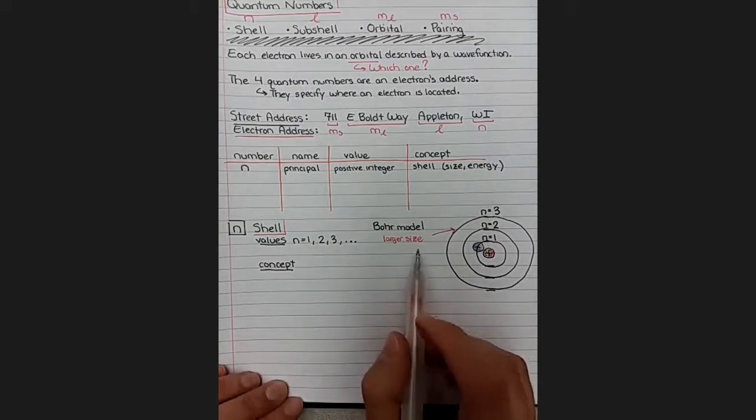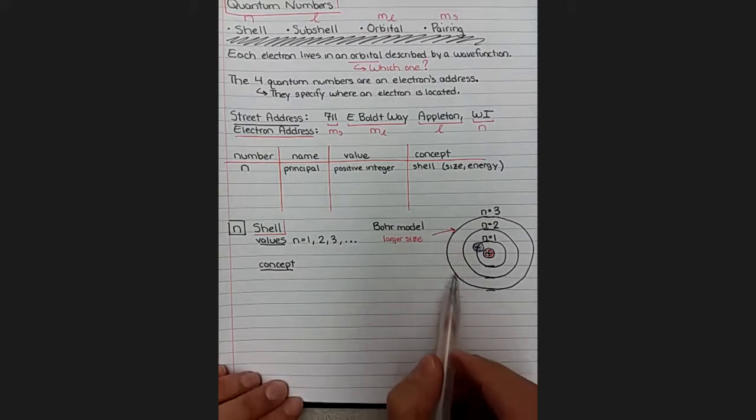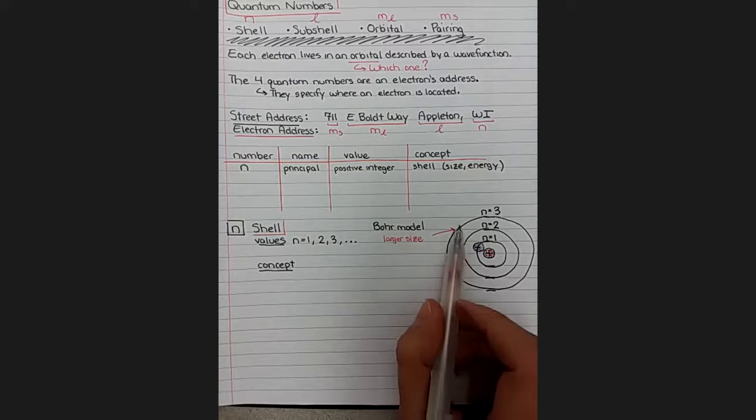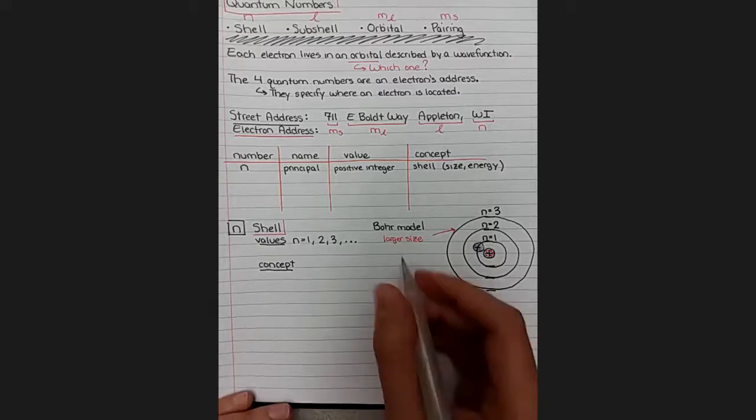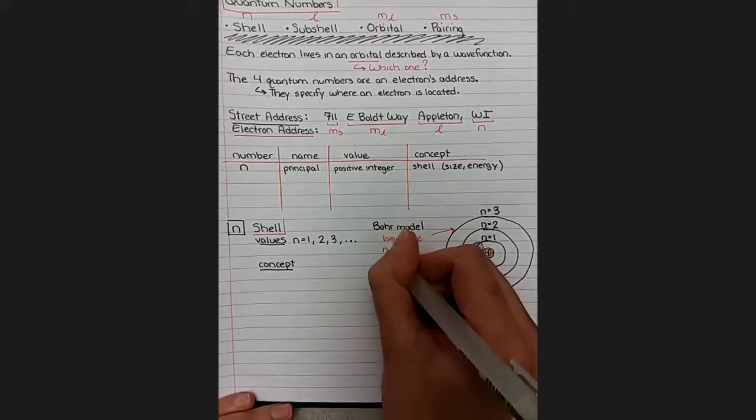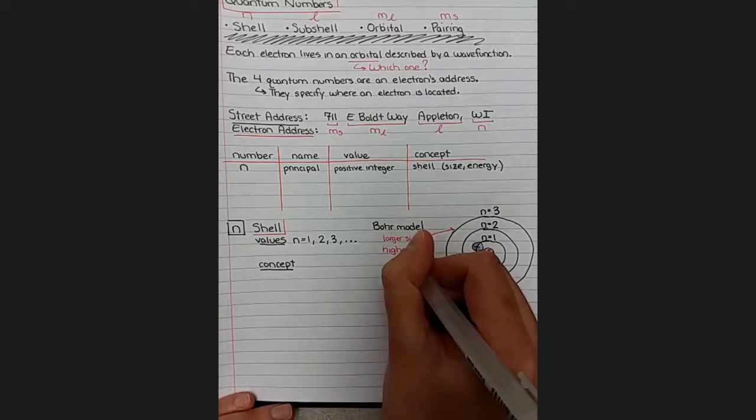And because the larger the radius, the electron spends most of its time far away from the nucleus. And when the negatively charged electrons are far away from the positively charged nucleus, they're destabilized. They prefer to be close together. And so that electron orbit that's far away from the nucleus has higher energy.